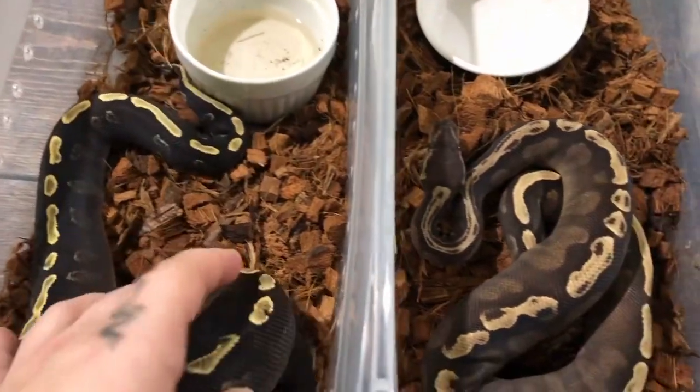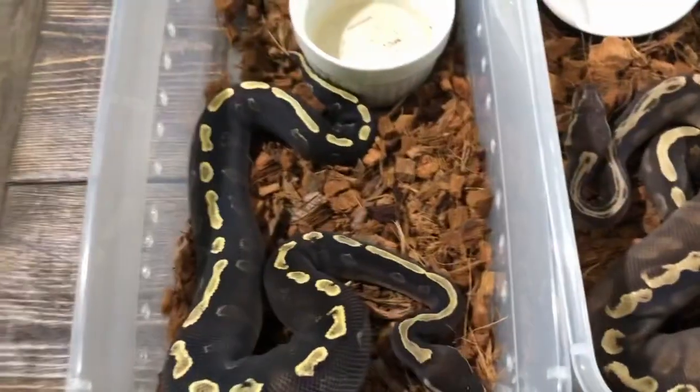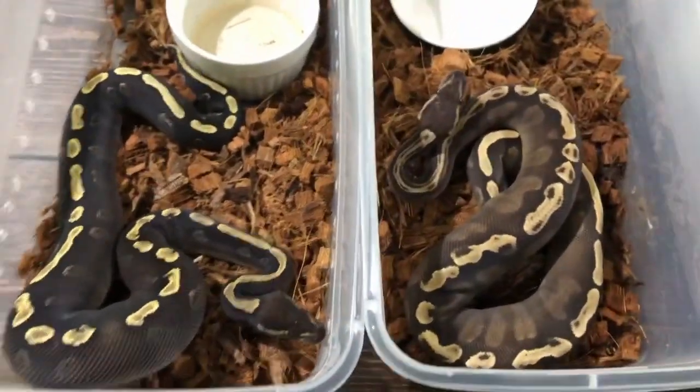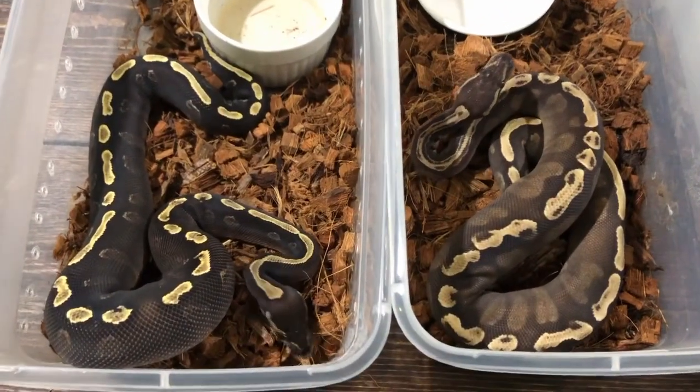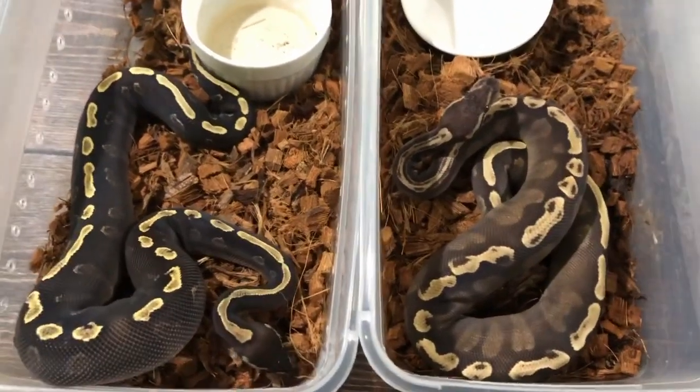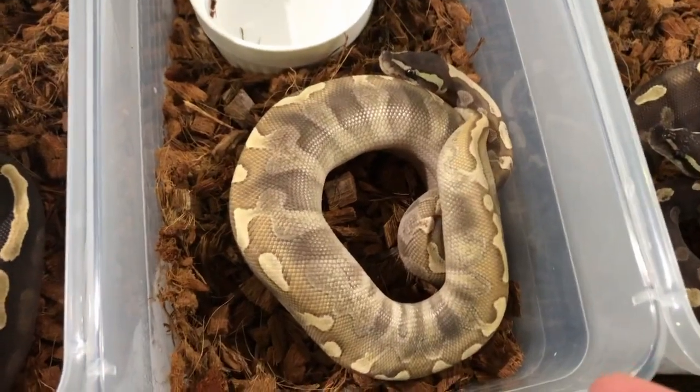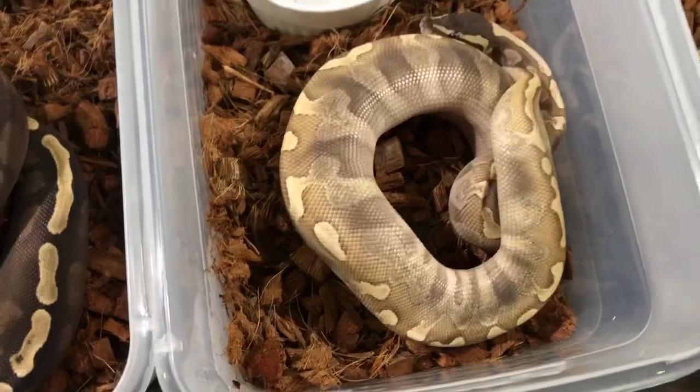It's just so much to be done with it, and I'm really excited to get super GHIs, super GHI Ghost, super GHI Puzzle, super GHI everything. Like super Enchi, super GHI, pied. What is that going to look like?